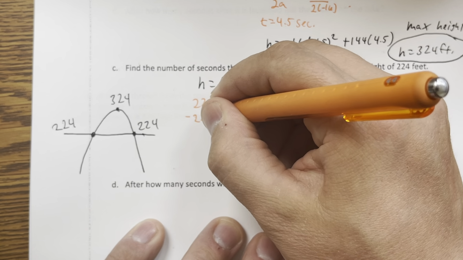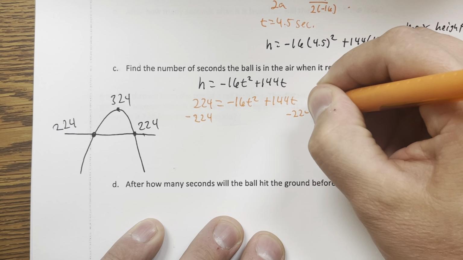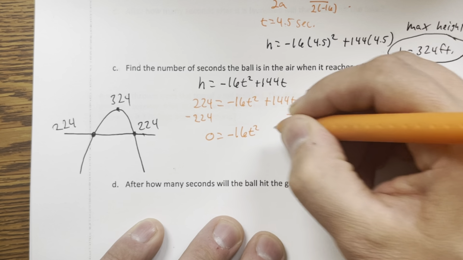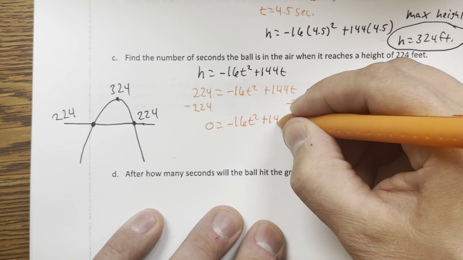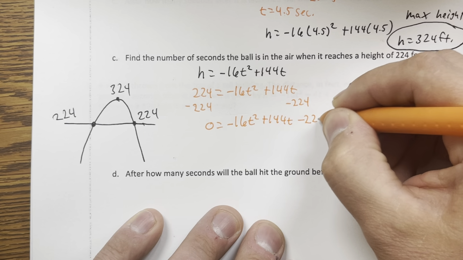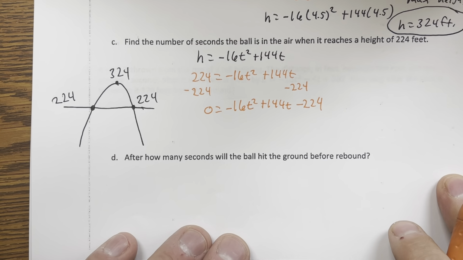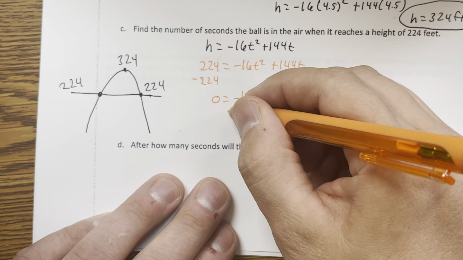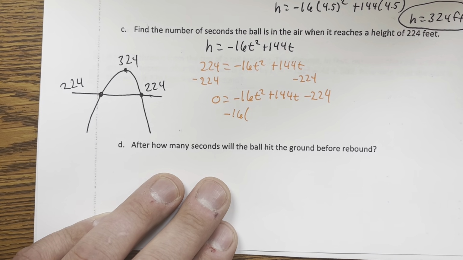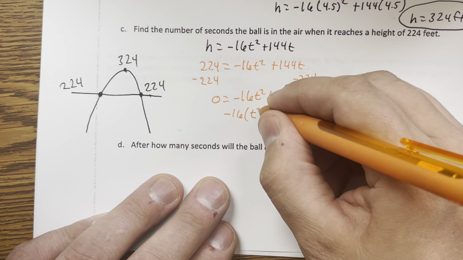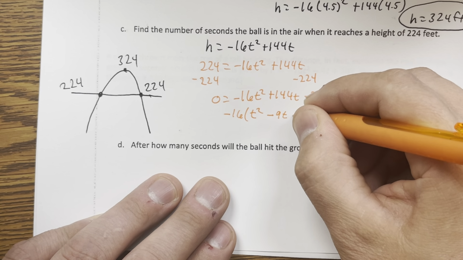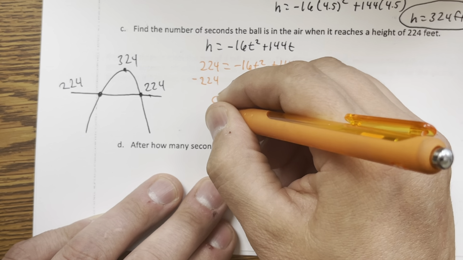So I'm going to subtract 224 from both sides, and I get 0 equals negative 16t squared plus 144t minus 224. All right, it appears there is indeed a GCF, so I'm going to solve by factoring. So I'm going to take out a negative 16. When I take out negative 16, I am left with t squared minus 9t plus 14. That's equal to 0.